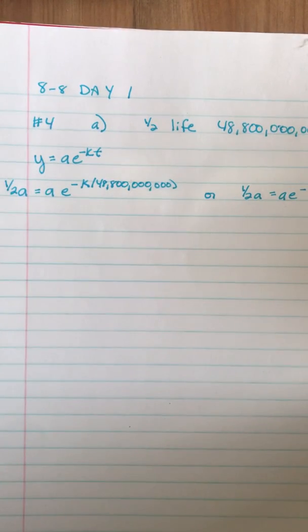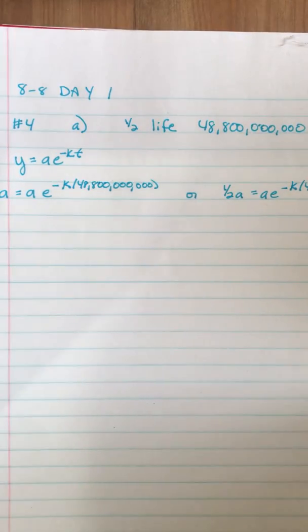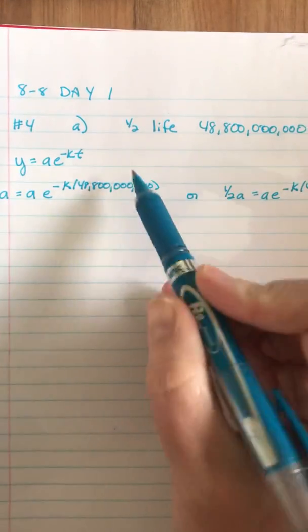Okay, I just wanted to make a video here to help you guys get started on some of this. I tried to do it on the computer and it just didn't really work out so well. So number 4, it says the half-life of rubidium-87 is about 48.8 billion years. And so if you write that out, that's what 48.8 billion looks like right here.